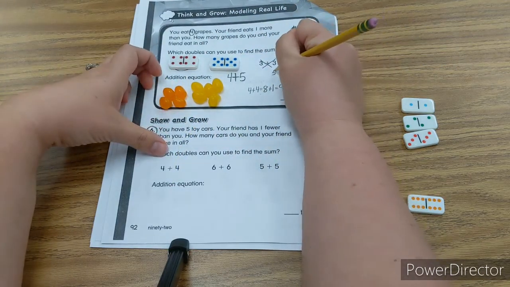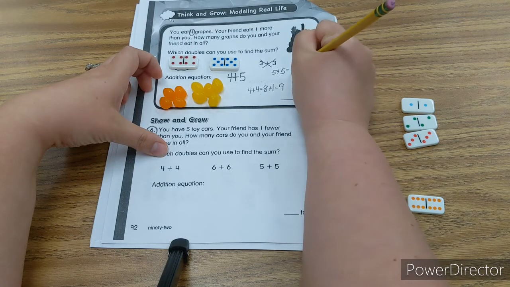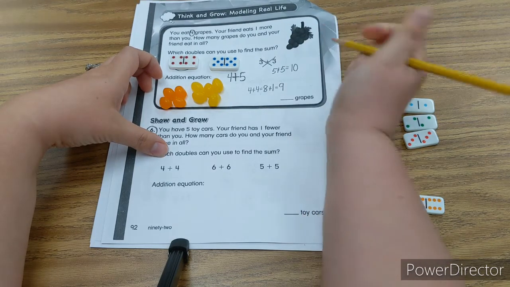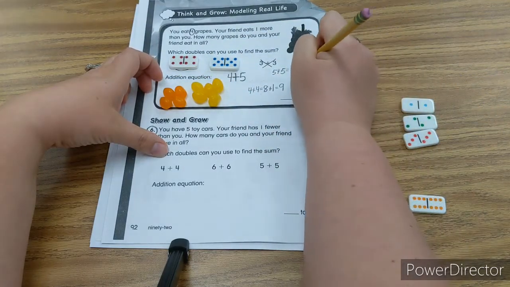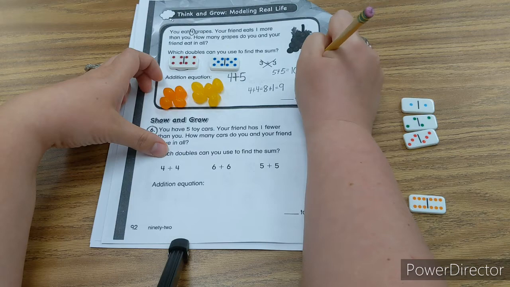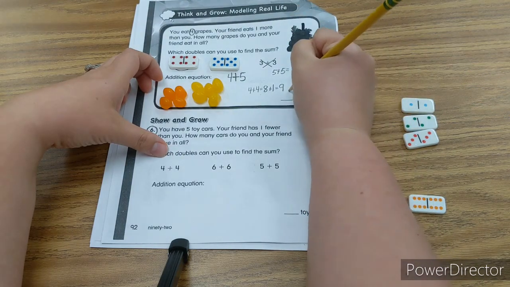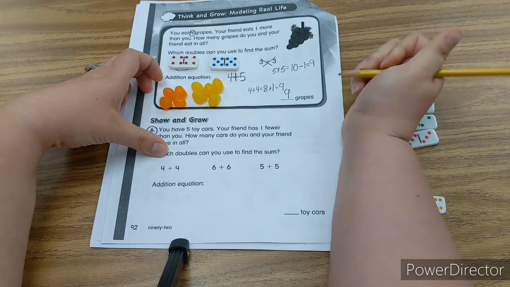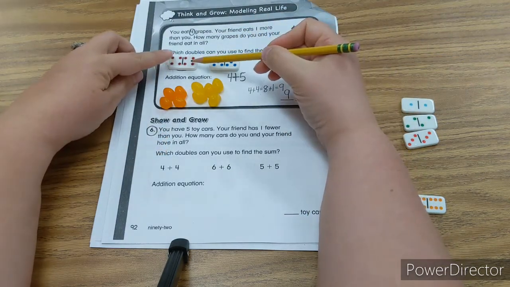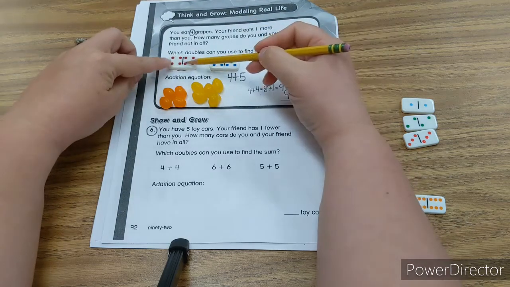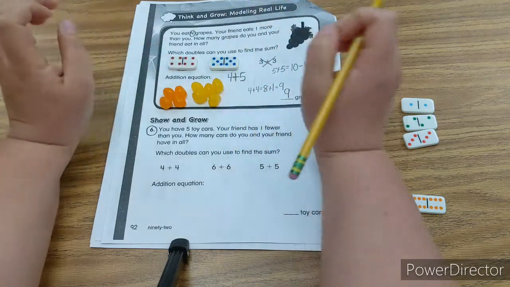I know 5 plus 5 equals 10, but I have 1 less, so minus 1 equals 9. Okay? So there are 9 grapes. All right? So you can decide, are you going to use this sum or this double or this double? All right? So that's how that one looks.